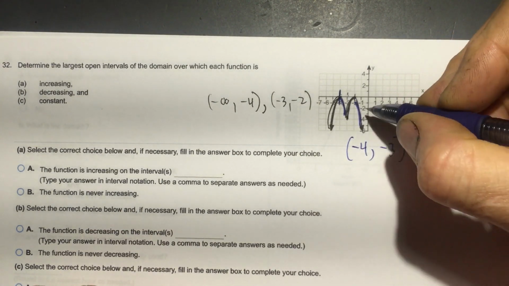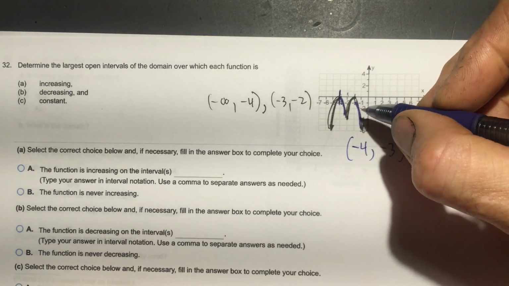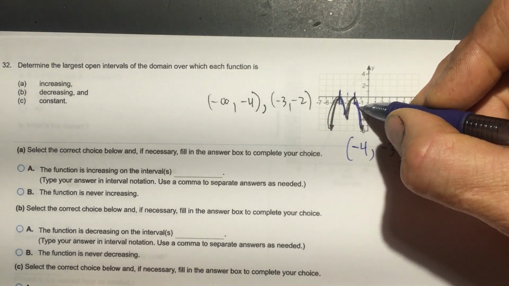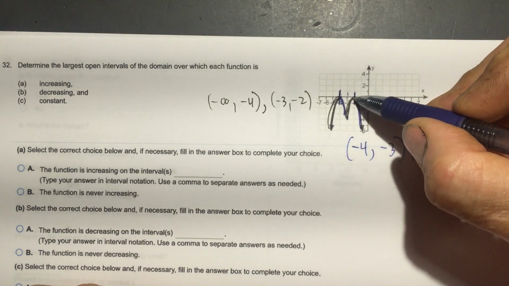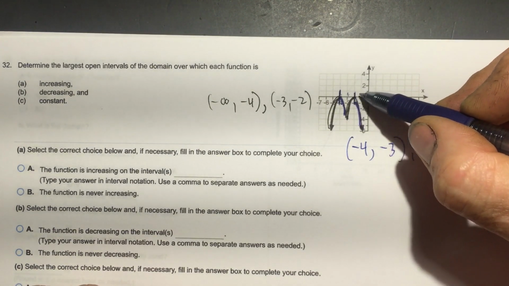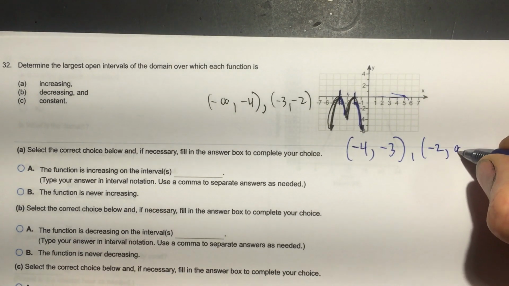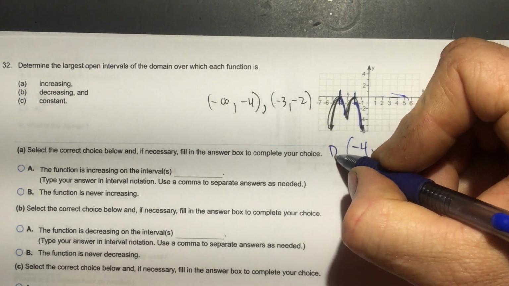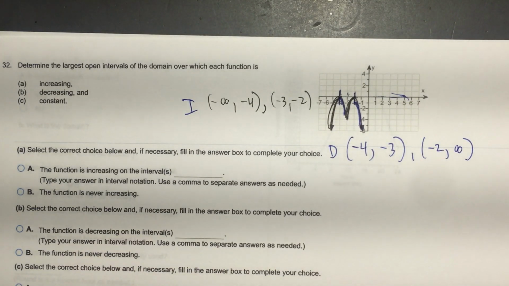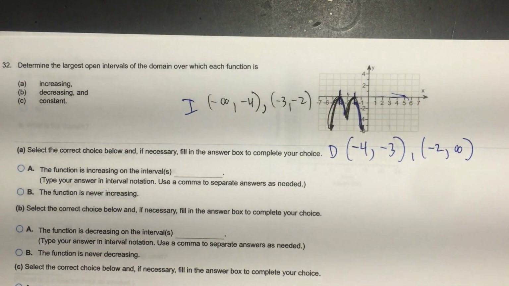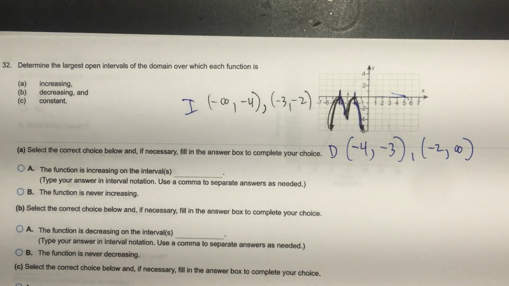So there's my interval where it's decreasing for that piece. And then this piece starts right there at -2. And it goes down and see the arrow, which means it goes forever to infinity. So that's my decreasing. Here's my increasing. Here's my decreasing. And it's never constant.